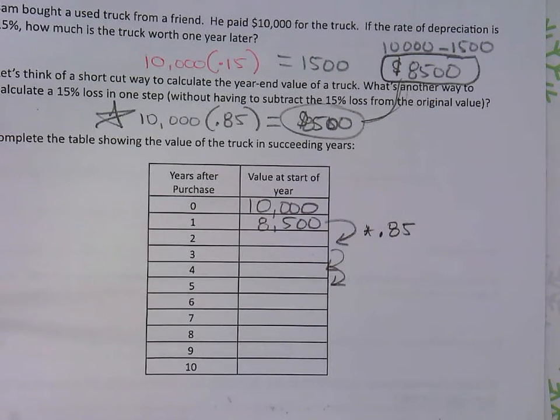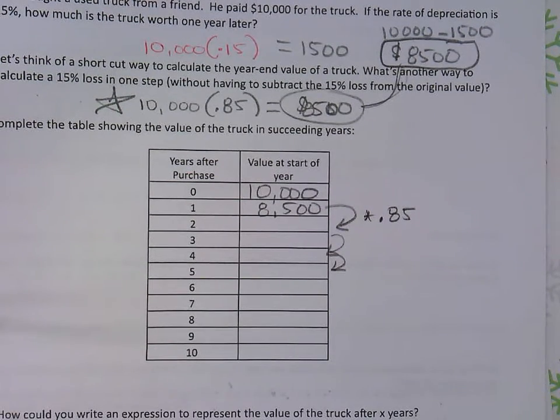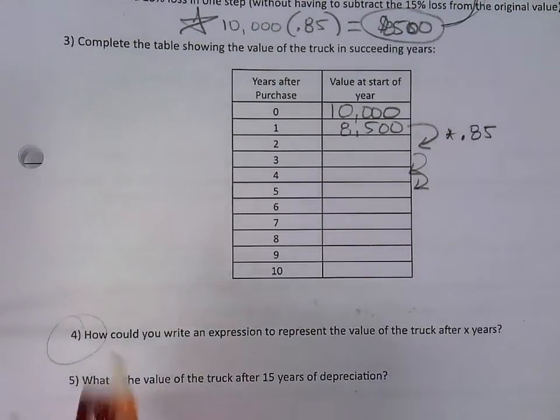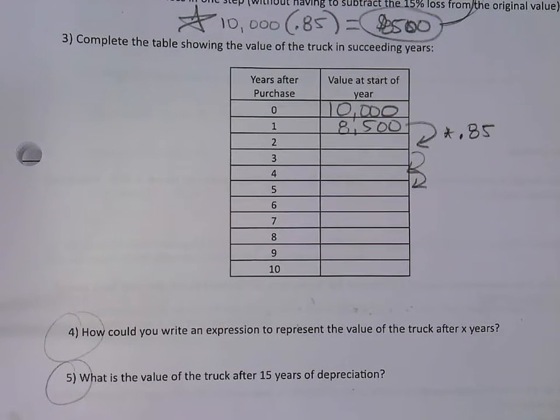Or you could use the table on your calculator. So fill that table in. And then at the bottom, it says, can you write this as a function, basically, or as a sequence? And number 5 says, what's the value after 15 years? So I'll give you a couple minutes to try that application problem before we move on to the back.